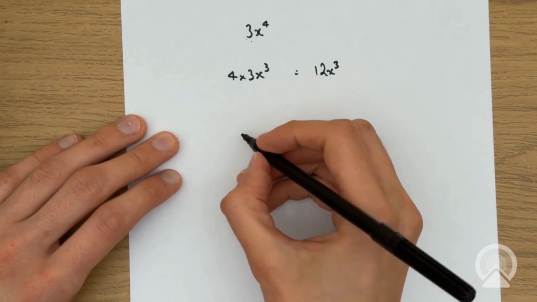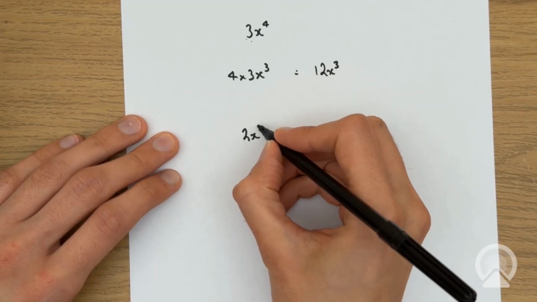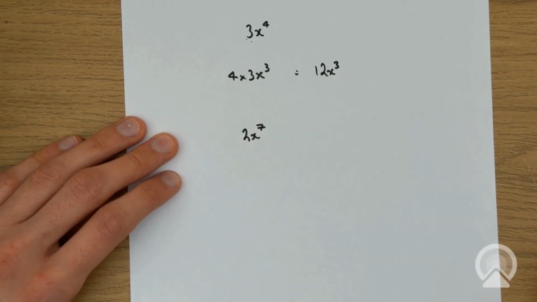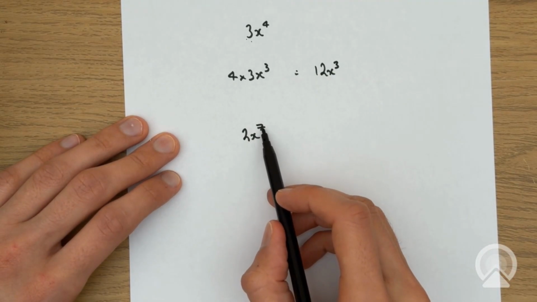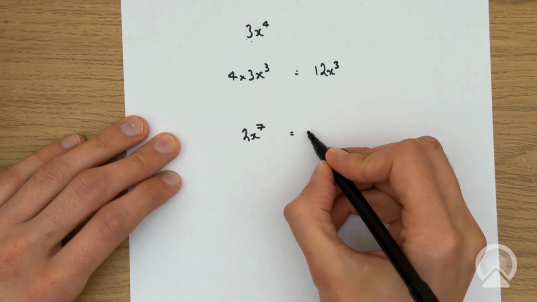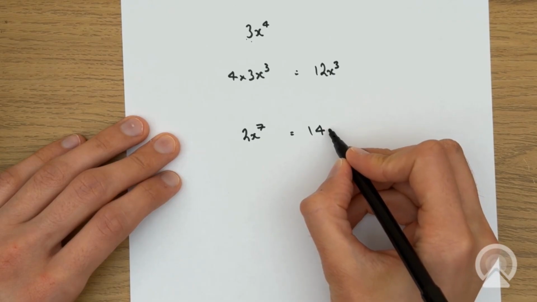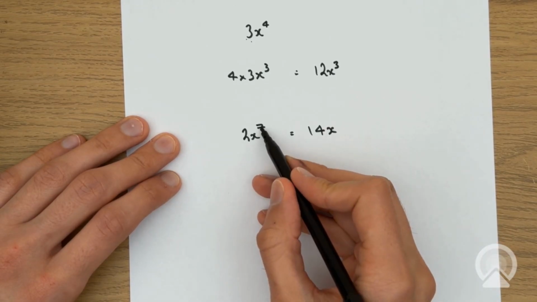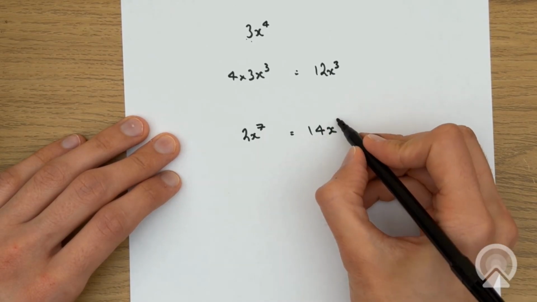Let's try another one. 2x to the power of 7. So we do 7, we bring that down and multiply it by this constant. That means it's 14x. And we reduce this number here, 7, to a 6.